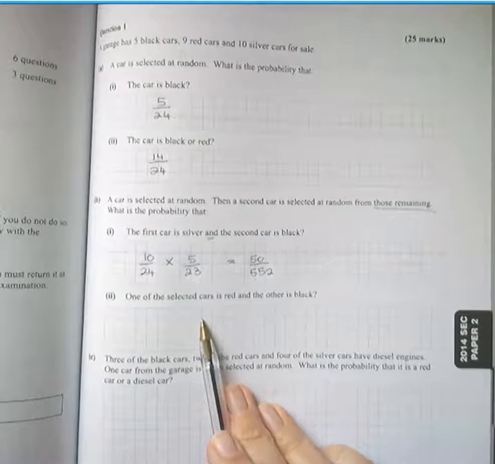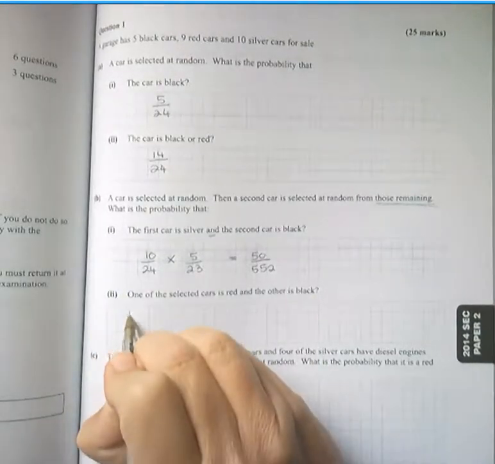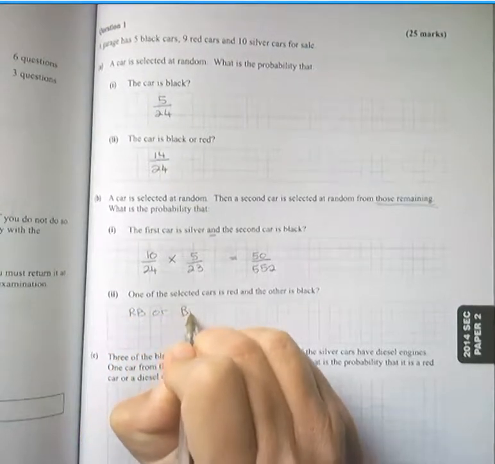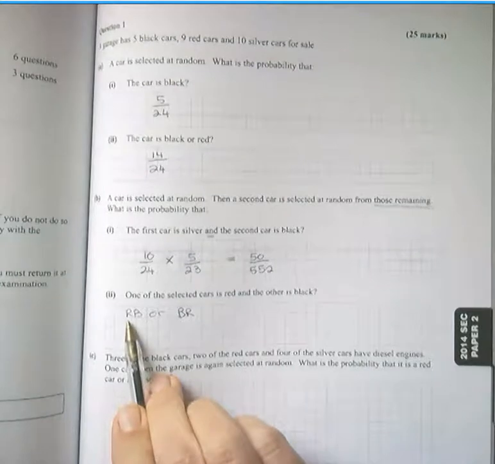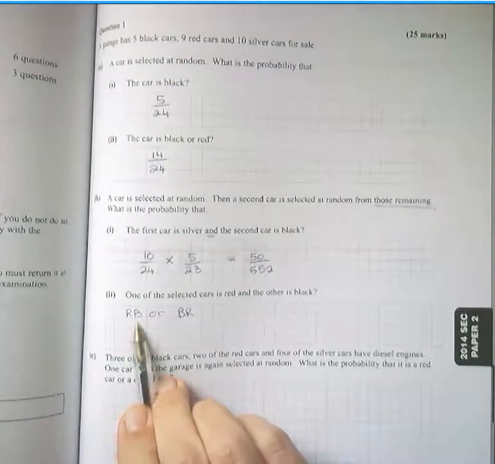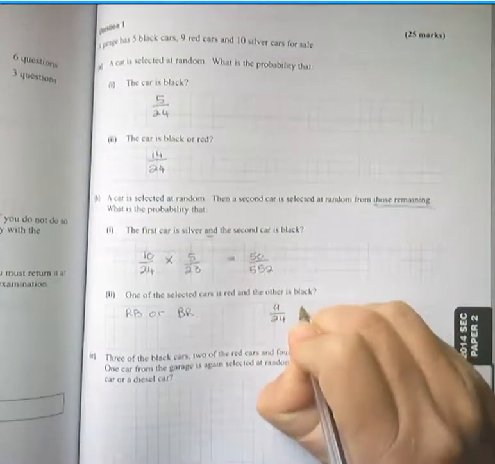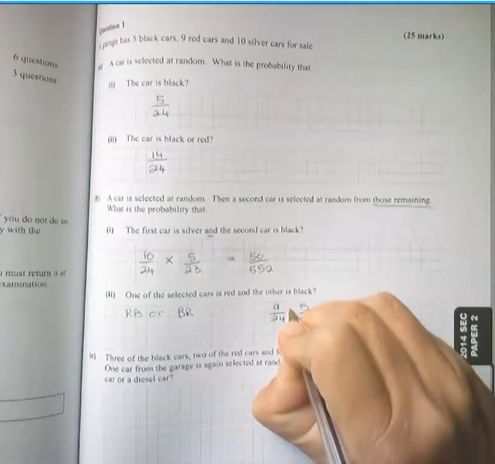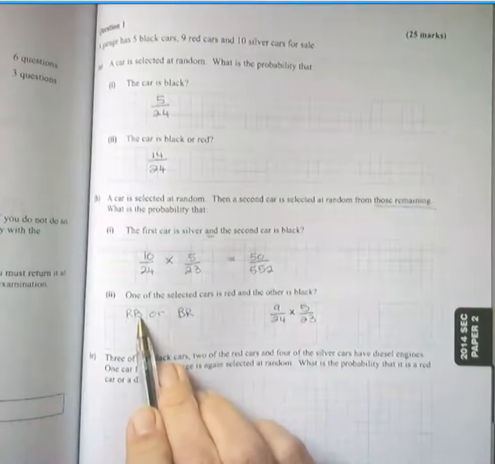Then it says one of the selected cars is red and the other one is black. So basically you could have a red-black version, or you could have a black-red version. So there's 2 options, and that's the sneaky bit for this one. So if we're going a probability of a red car followed by a black car, you are going 9 over 24. And your black car is 5 over 23. And so it's a multiply. So that's your probability of red followed by black.